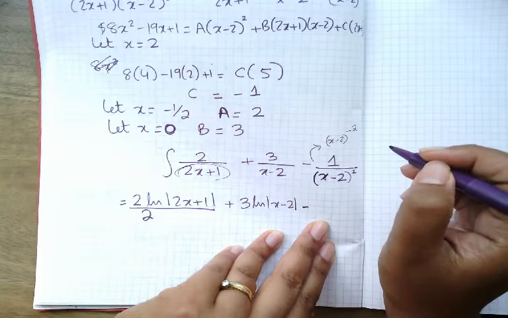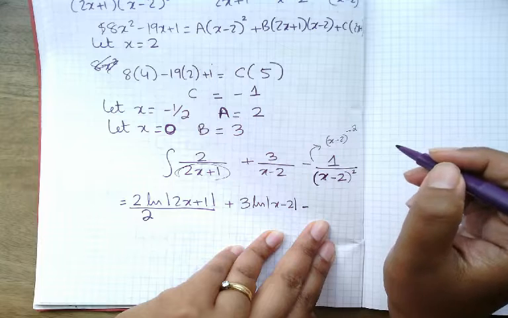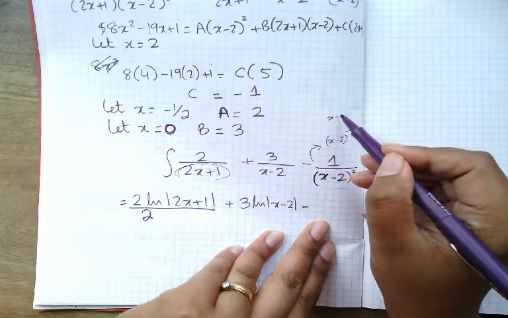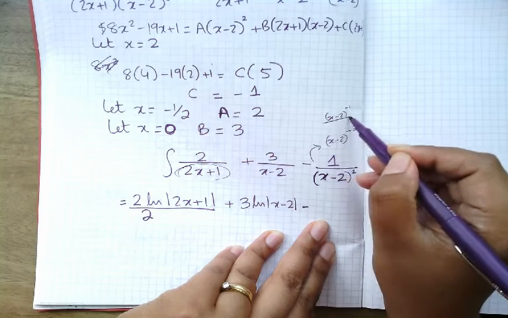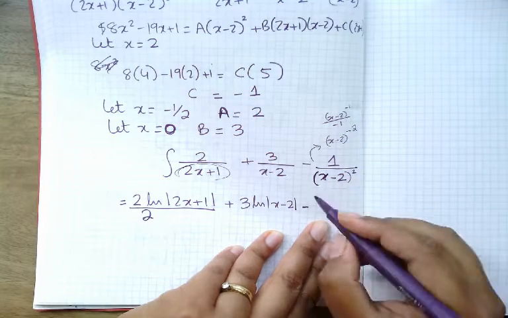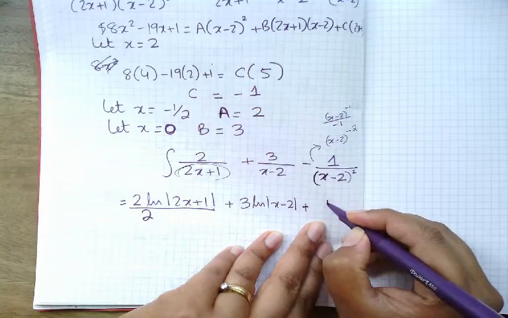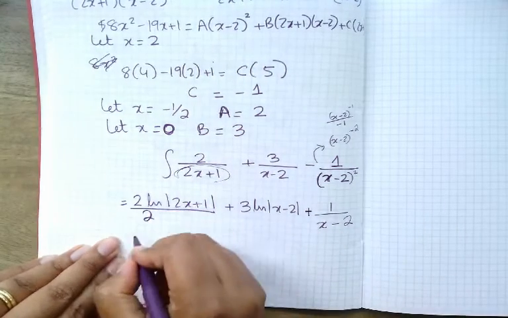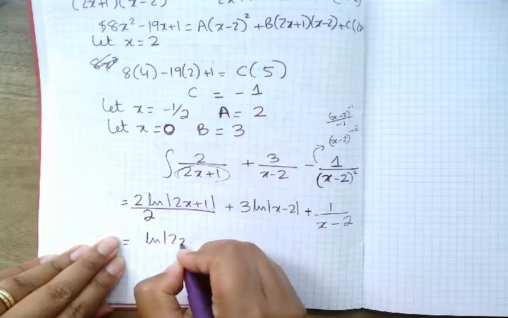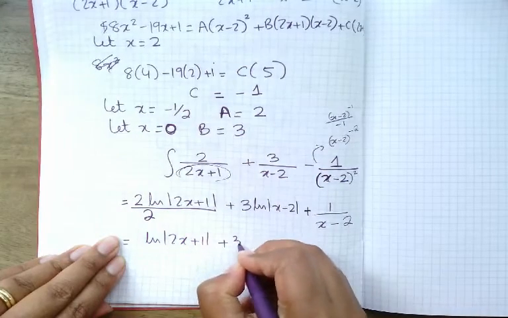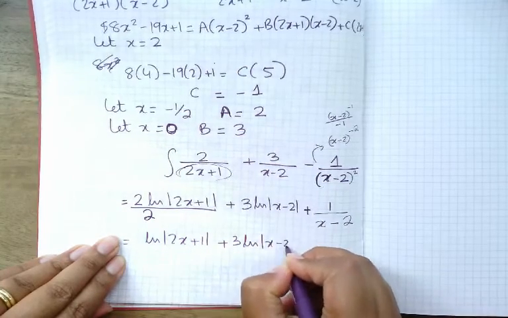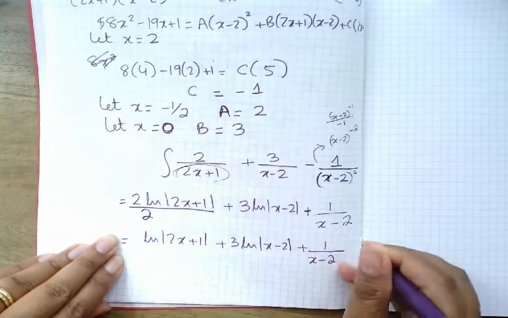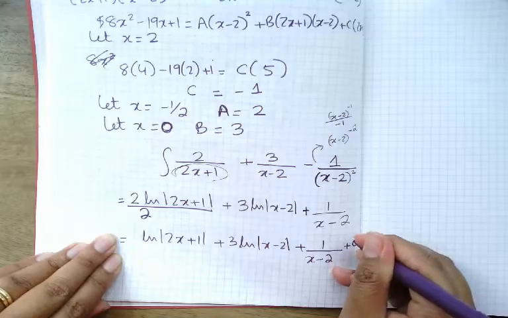Okay, and if I was to integrate that, I would get x minus 2 to the power minus 1 divided by minus 1. Okay, so I will actually get plus 1 over x minus 2. Okay, and then this gives me ln 2x plus 1 plus 3 ln x minus 2 plus 1 over x minus 2 plus c. And this is our final answer.